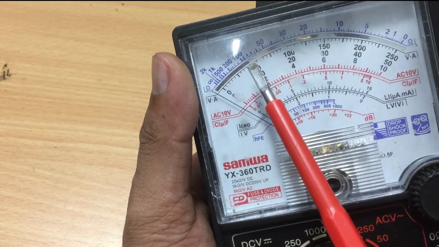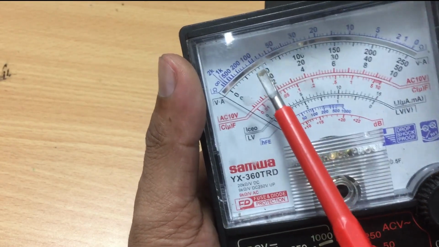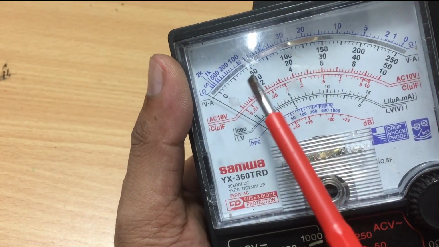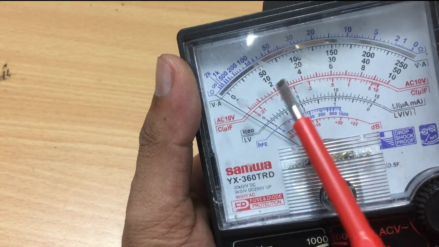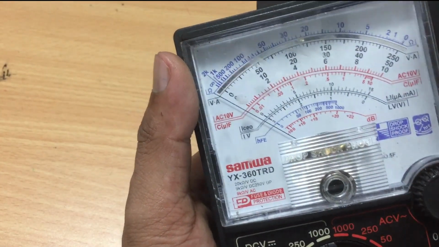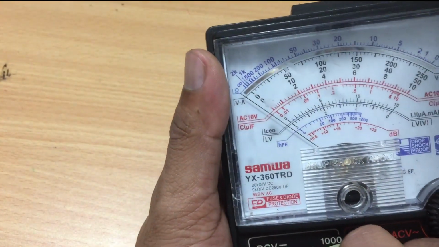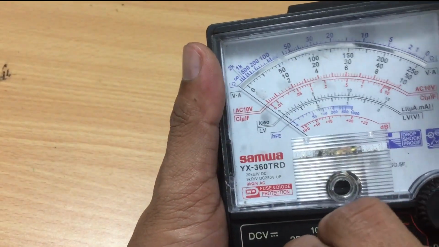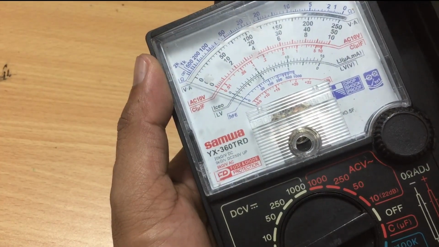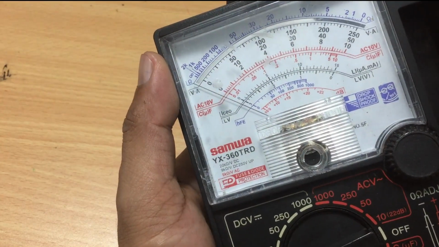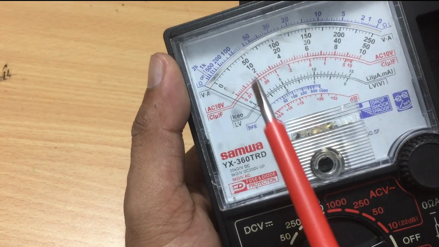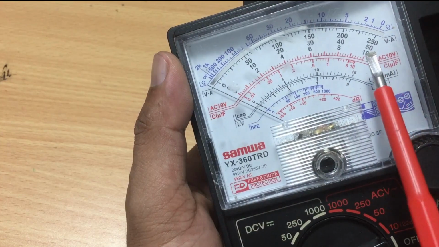When you check the voltage of ampere, then you have to use this black color dial. If you put it here, 0.25 volt. 0.25 means the maximum you can take is 0.25.